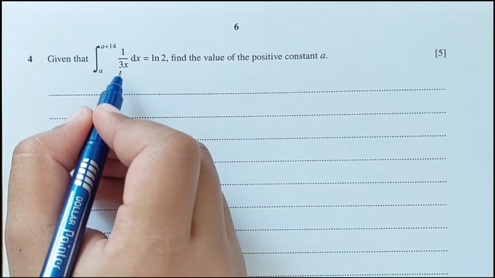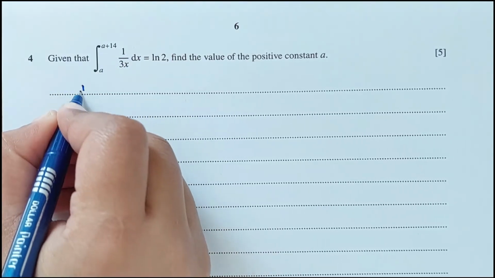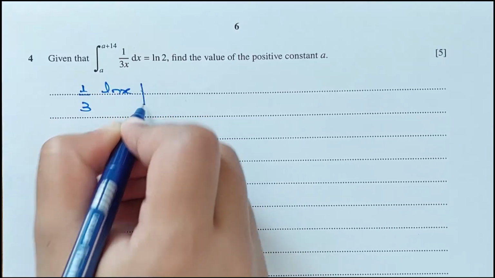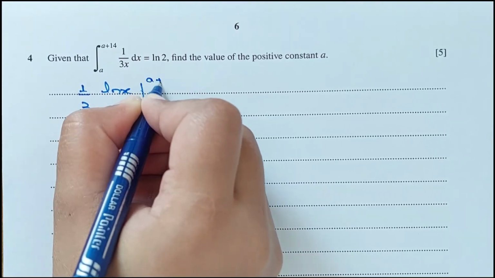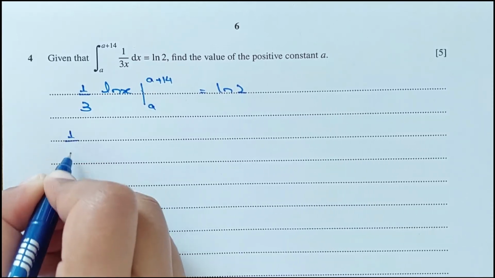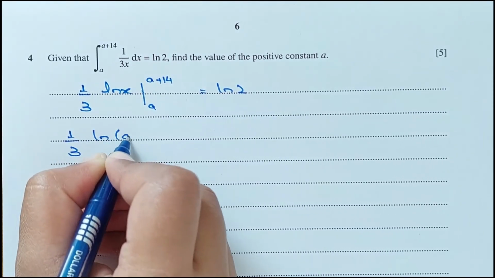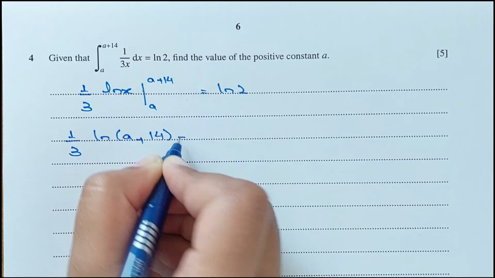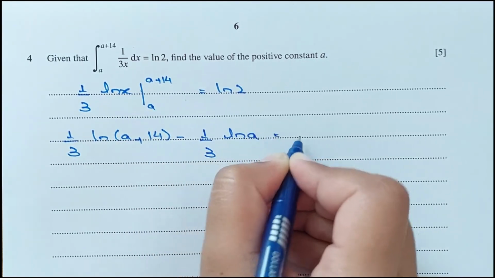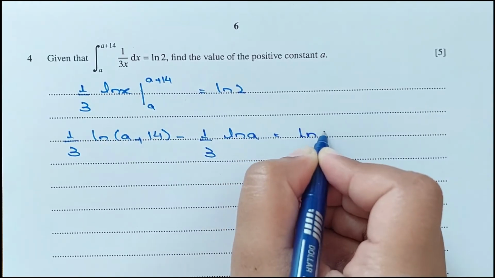Okay, so for the integration, 1 over 3 is outside, and the integral of 1 over x is ln x. So between a and a plus 14, this should equal ln 2. 1 over 3, the upper limit is ln of a plus 14, minus 1 over 3, the lower limit is ln of a. This equals ln 2.